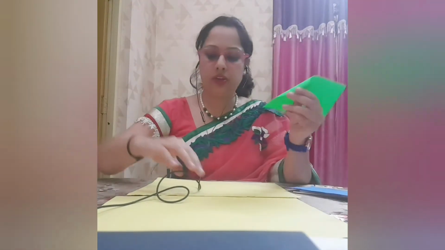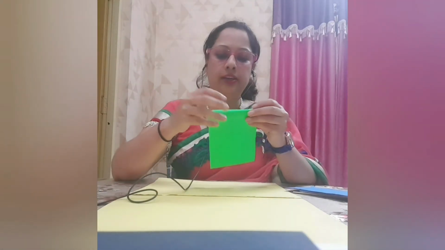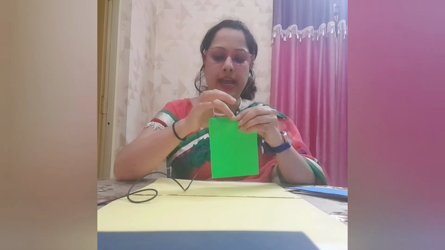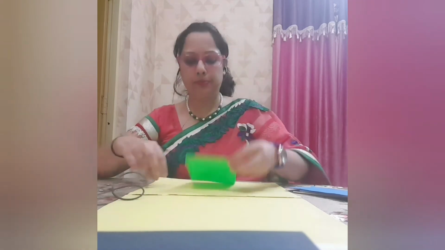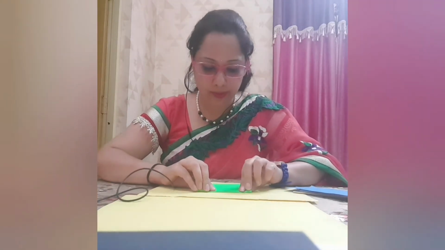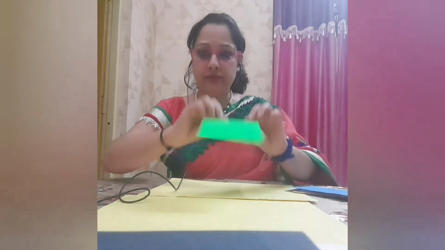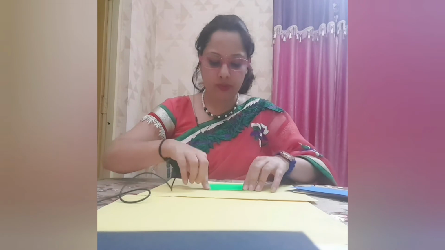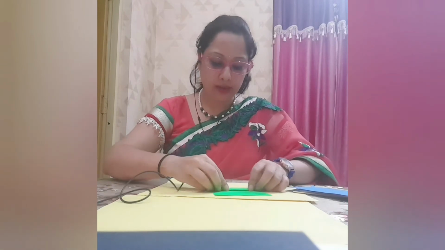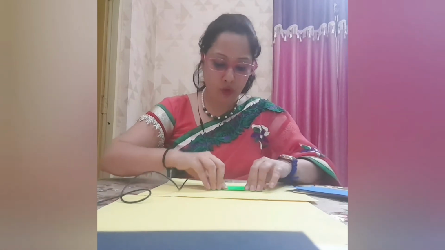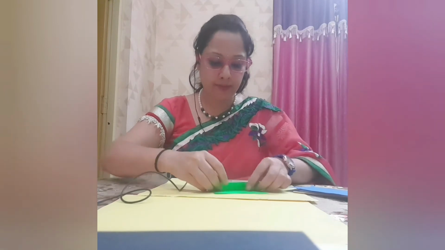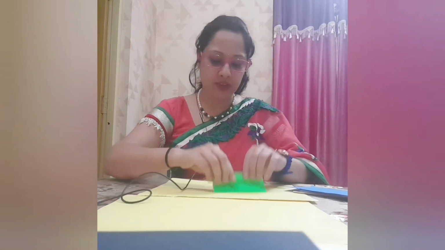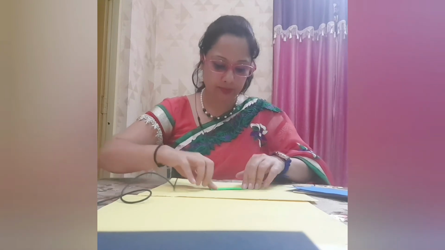First I am taking one of the colourful papers, and then, children, what you will do, you will fold it a little bit like this and press it nicely. See how I have folded? Then you will flip it and again press it. So we are making a paper fan. To make a paper fan, you will simply fold it, flip it and press it so as to get a nice crease like this.